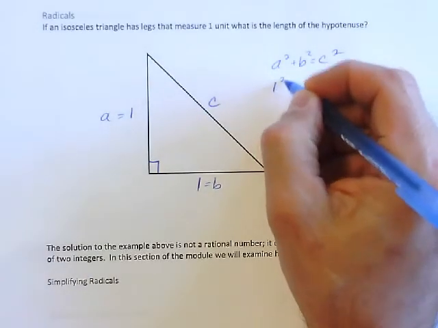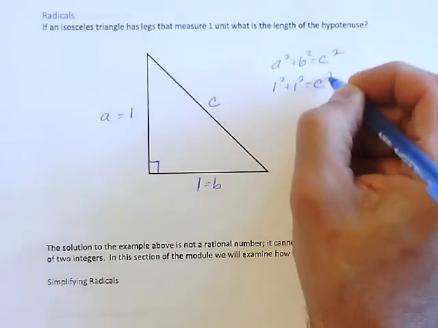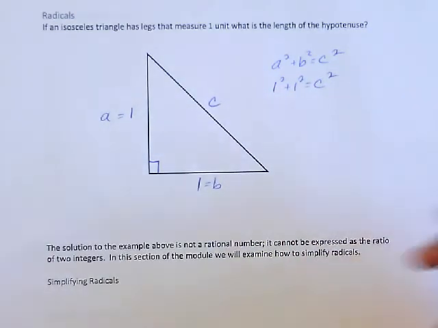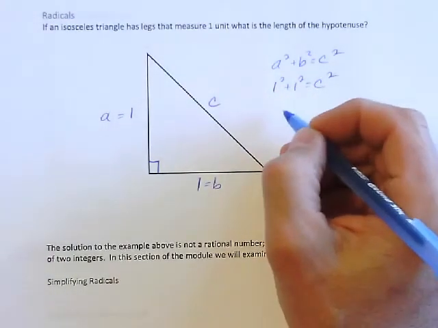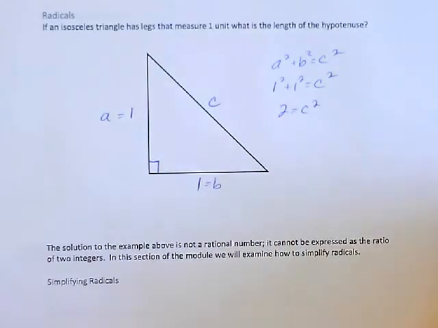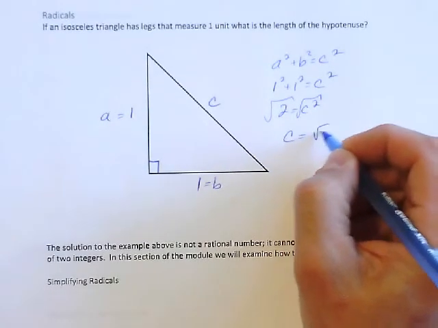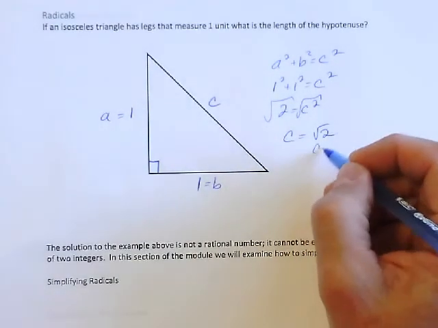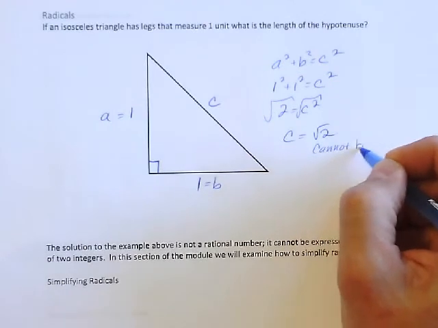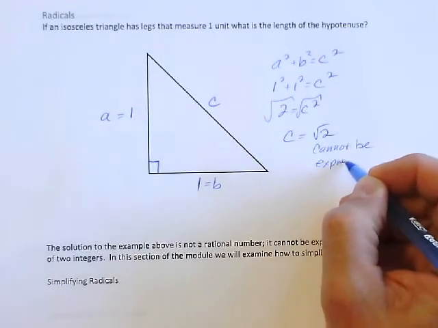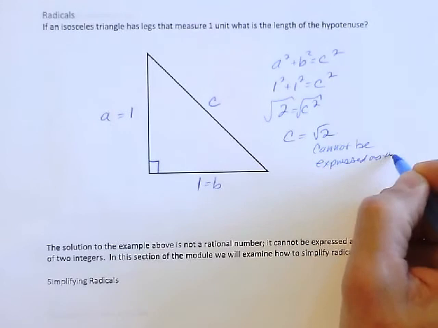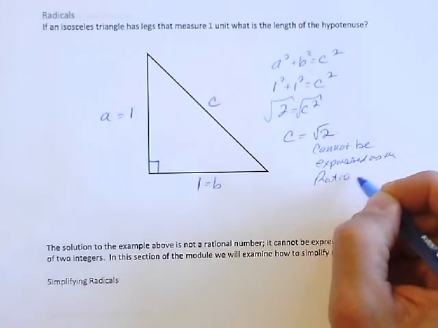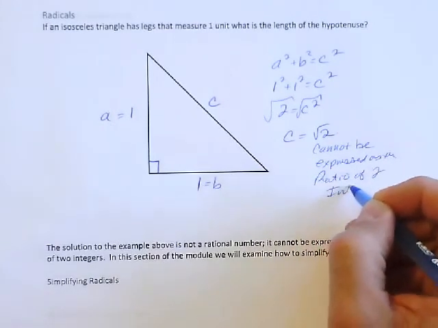So we're going to plug in 1 squared plus 1 squared, and we're going to say that equals c squared. Well, 1 squared plus 1 squared is 2 equals c squared. Now, to get rid of the c squared, we take the square root of each side. C equals the square root of 2. This number, the square root of 2, cannot be expressed as the ratio of 2 integers.